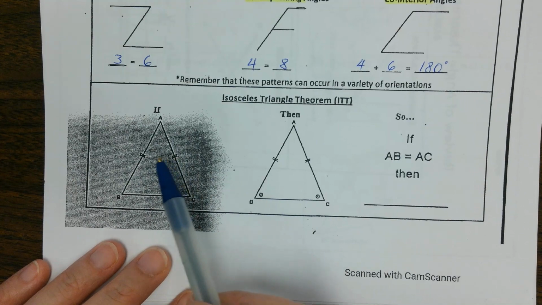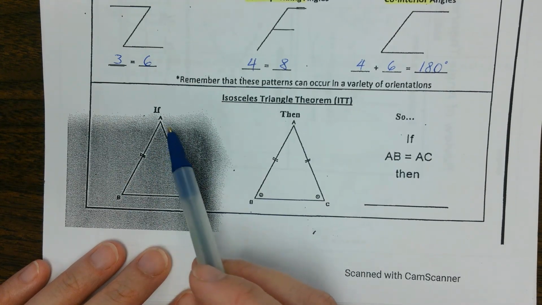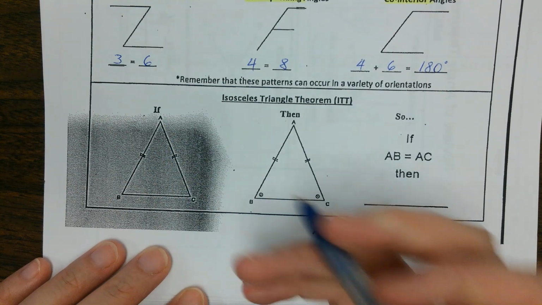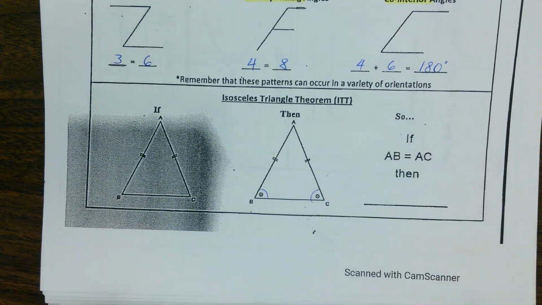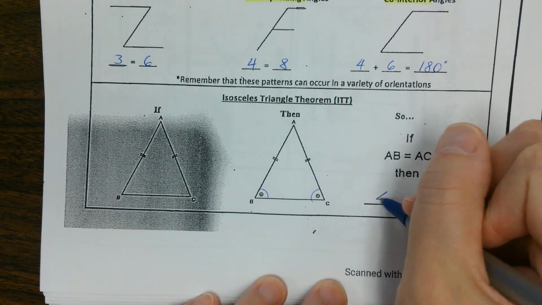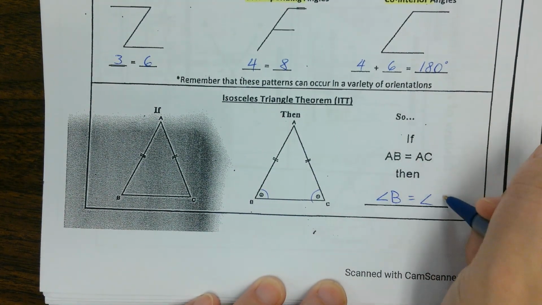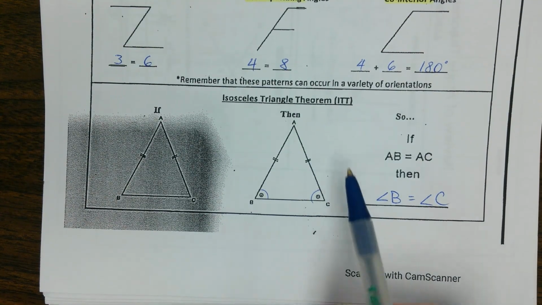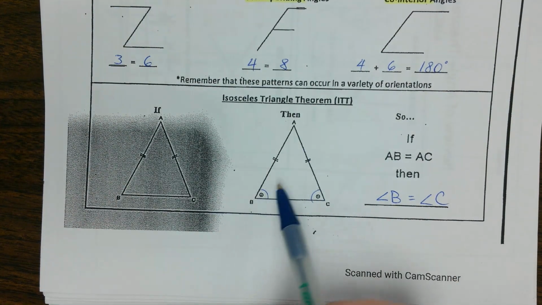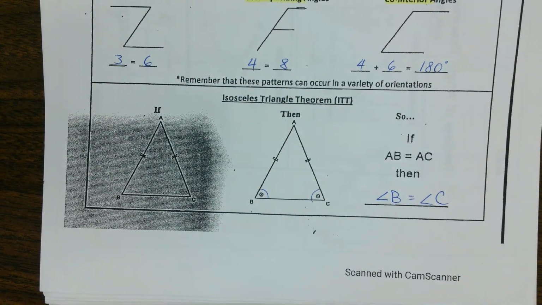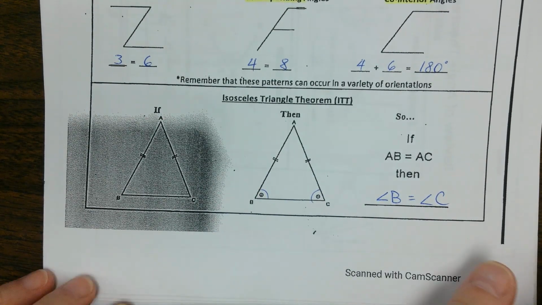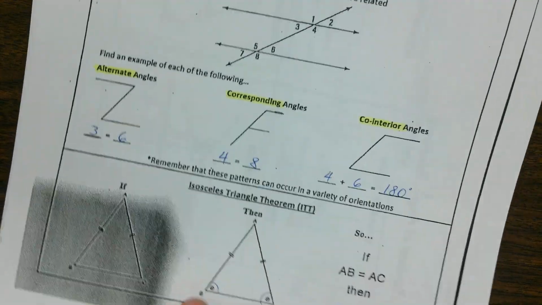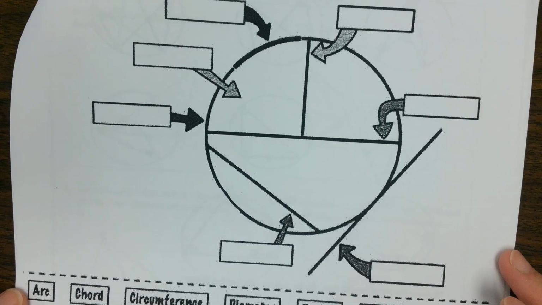Isosceles. In an isosceles triangle, remember if these two lengths are the same, that means these two angles are the same. And angle B equals angle C. Okay. It's not angle A and B, it's the two that make the angle with the third side. On the test, you will see a couple of isosceles triangles, so make sure you know those.